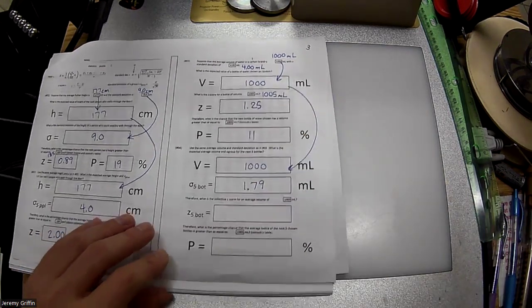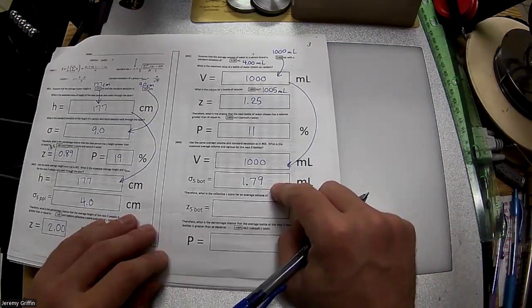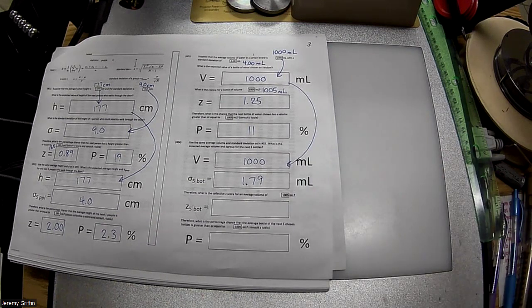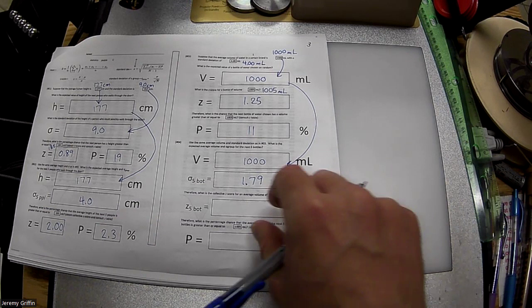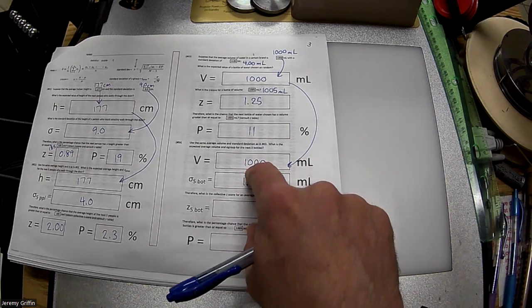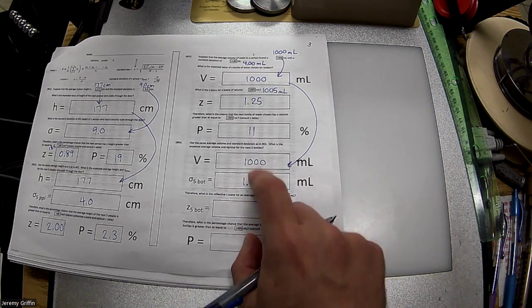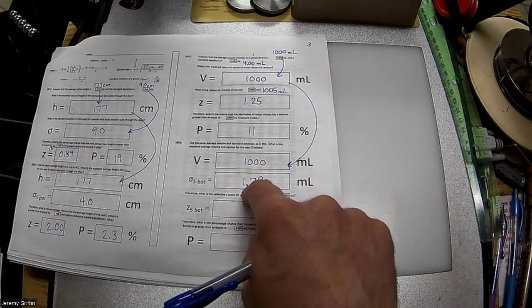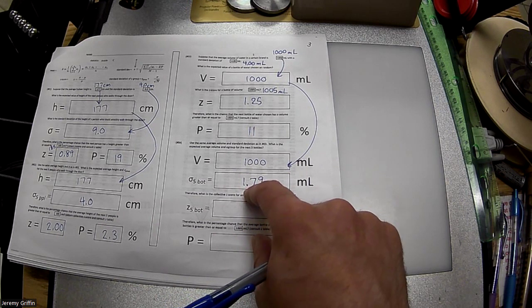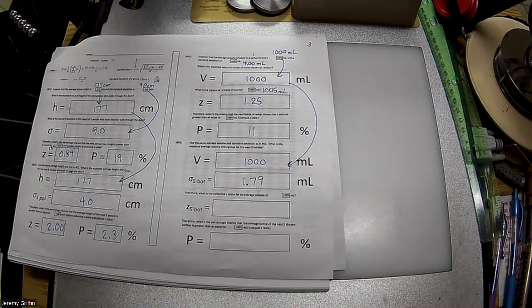Now pause right here. Let's put context to this. What this means is that if I'm looking at groups of 5 bottles, so I got this group of 5, this group of 5, this group of 5, and I ask what's the average volume, I should expect the average volume to be pretty much in the vicinity of 1,000 milliliters, plus or minus 1.79 milliliters should cover 68% of these groups of bottles. Not individual bottles, but groups of bottles.